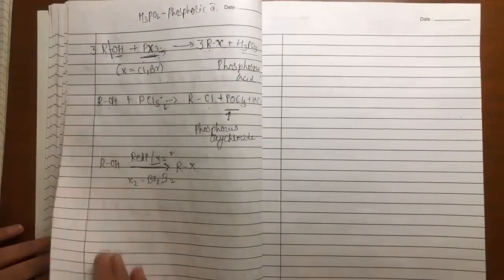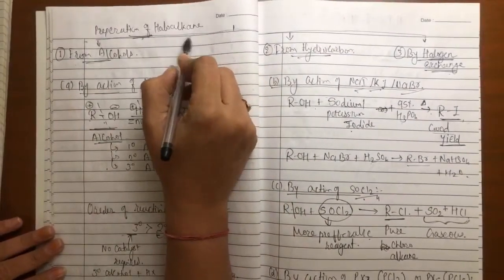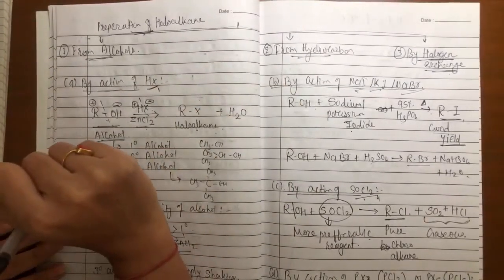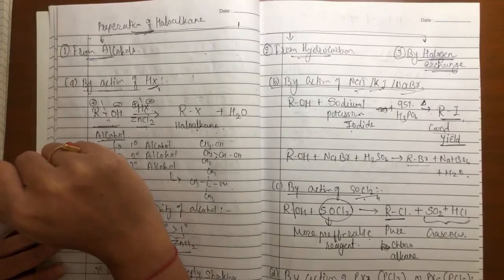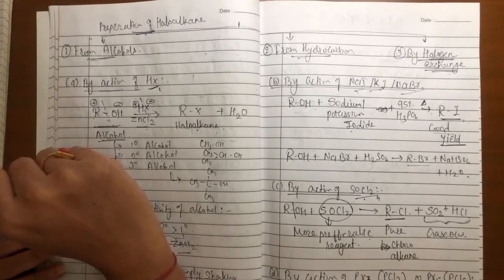Okay, so in last class we discussed preparation of haloalkane from alcohols. These methods are not useful for haloarene compounds, as we discussed earlier, because of partial double bond character present between carbon and the hydroxyl group, and it's difficult to break that bond.